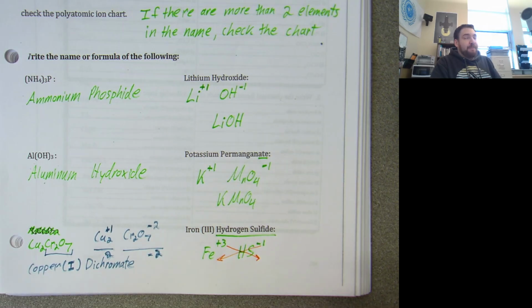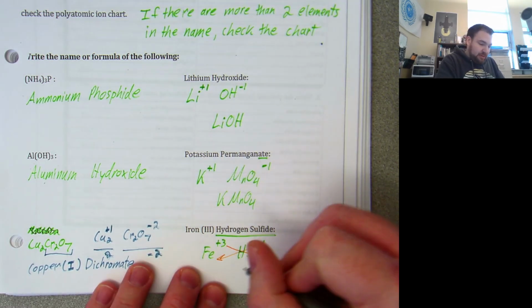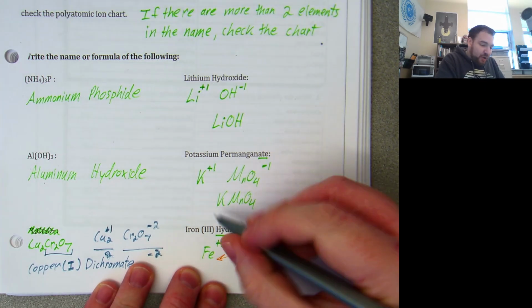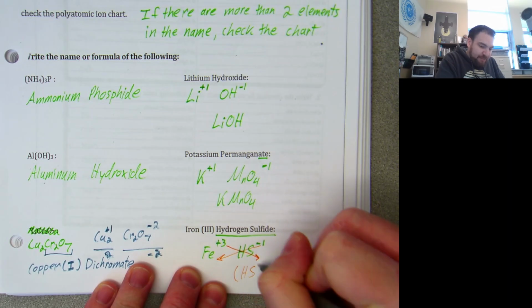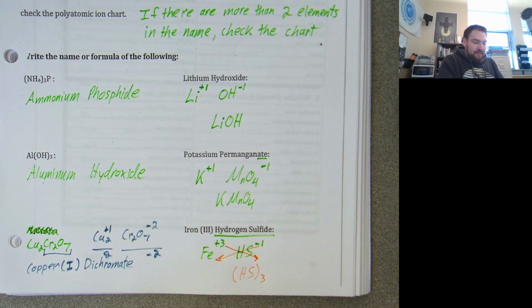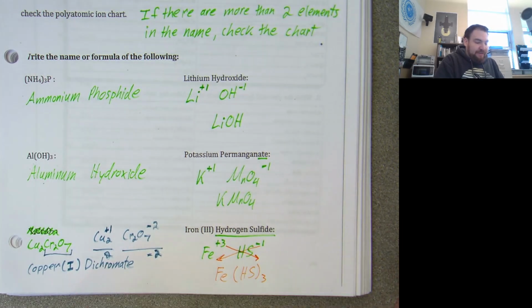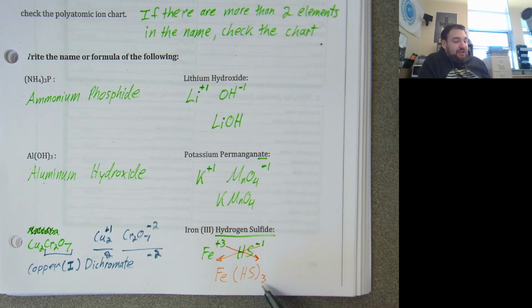When you're bringing multiple polyatomics, so if I need 3 of HS, we have to put the brackets around HS and put the 3 outside. And then because I only need 1 Fe, I don't have to put the 1. It's going to be Fe and then in brackets HS, 3. Because if I don't have the brackets, that means I would just be bringing 3 of the S's. I don't want 3 S's, I want 3 of this whole polyatomic ion. So if you're bringing multiple polyatomic ions, the whole ion needs to be inside a set of brackets.